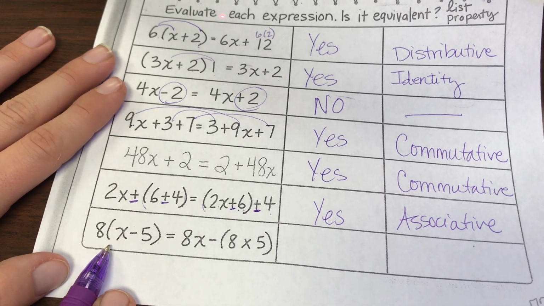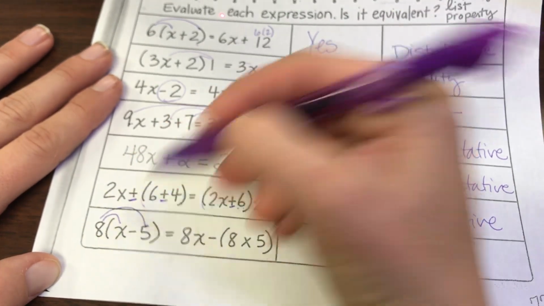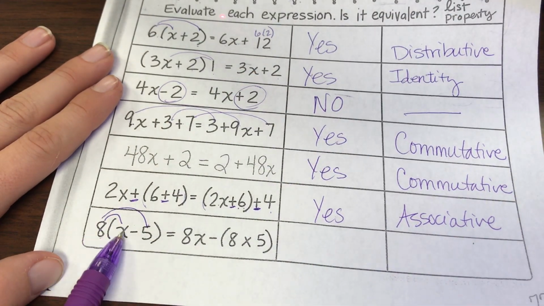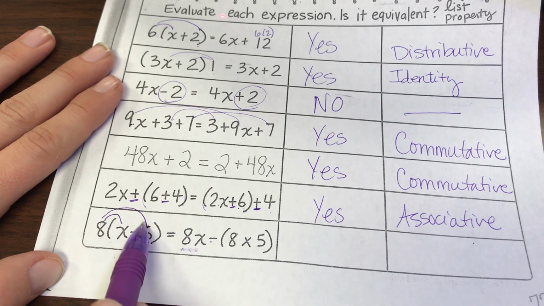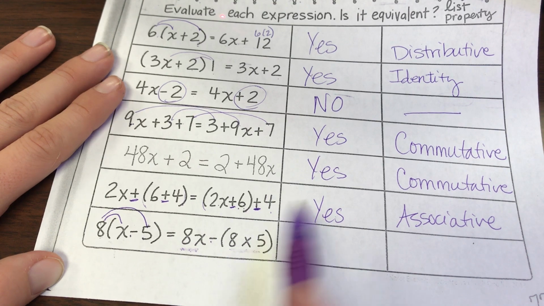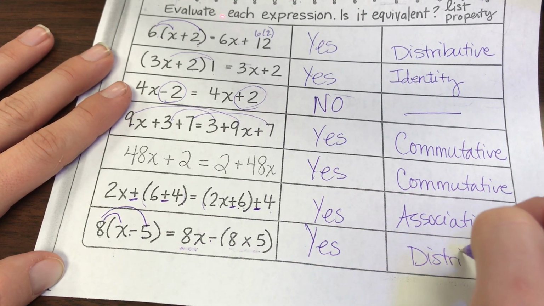So on this one, we have 8 knocking at the door. It wants to be distributed to both those numbers. So we have 8 times x, that's what's written here, minus 8 times 5, which is what is written here. So yes, it is equivalent, and it was the distributive property.